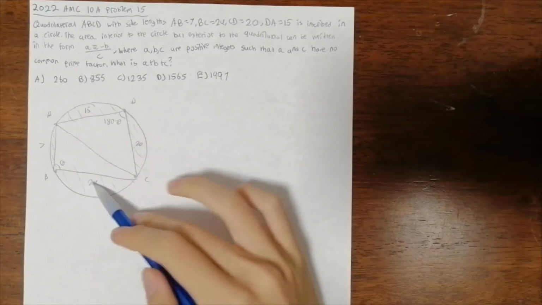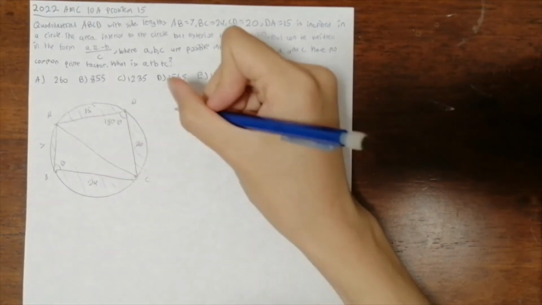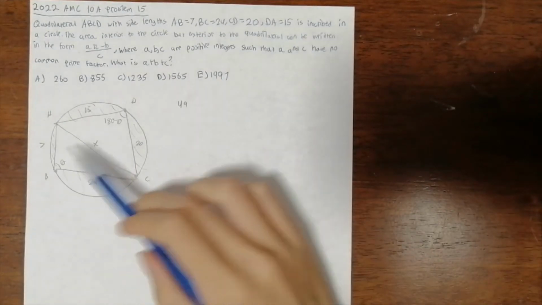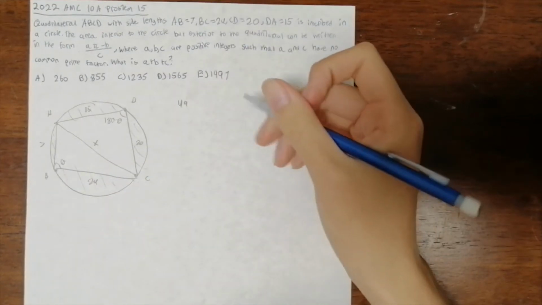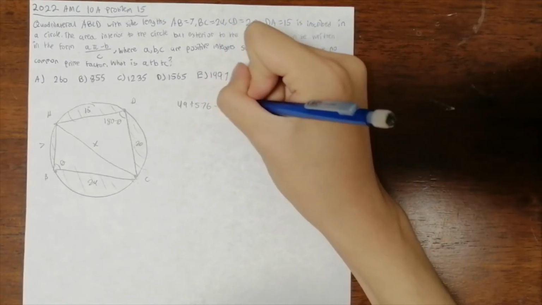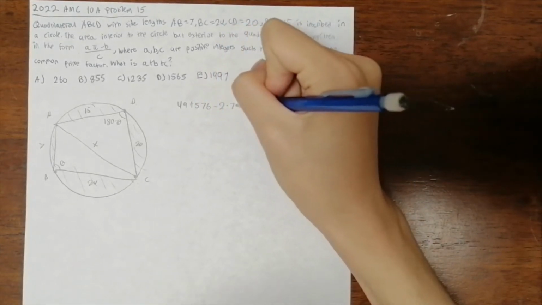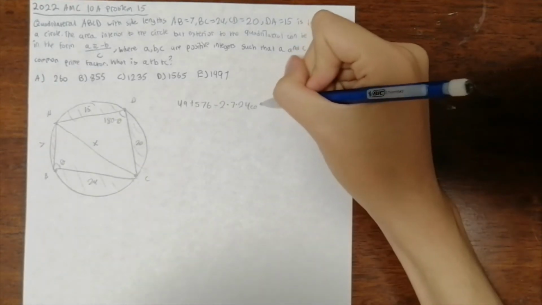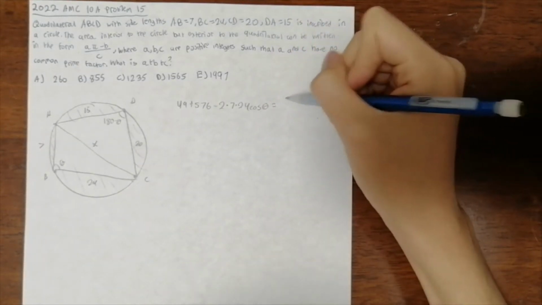So let's just do this part here. AC is x. 7 squared, which is 49, plus 24 squared, which is 576, minus 2 times 7 times 24 cos theta equals x squared.